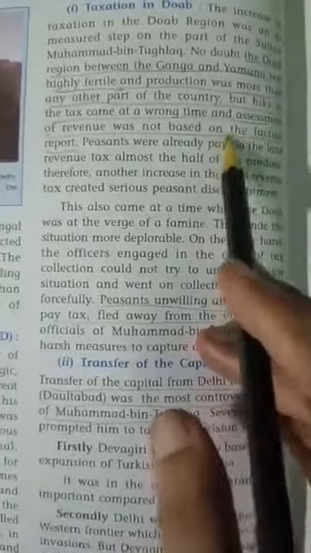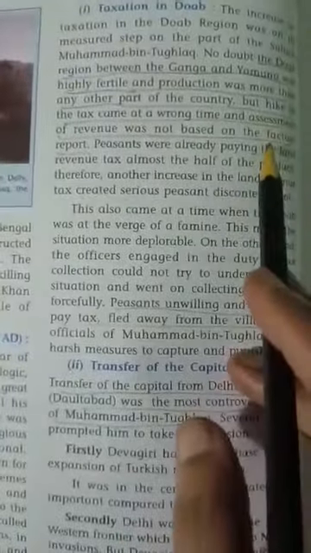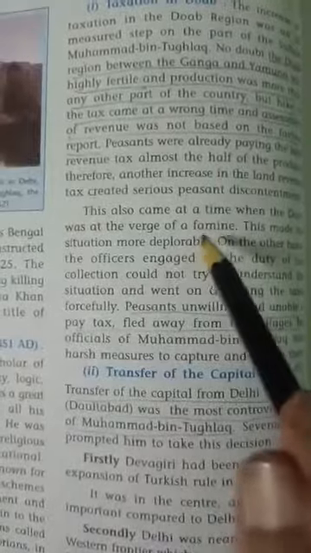So already we studied here that the assessment of the tax was not based on the factual report. They were already paying half of the tax, and this increase in tax came at a time when the region was already facing a famine. Famine means there was no rain, and for which the production was almost negligible. This made the situation more deplorable. This made the situation more pathetic.